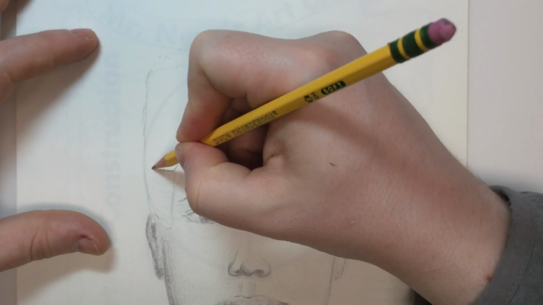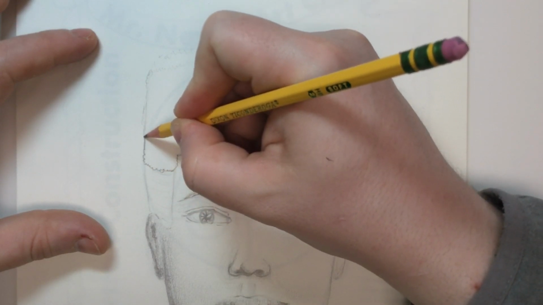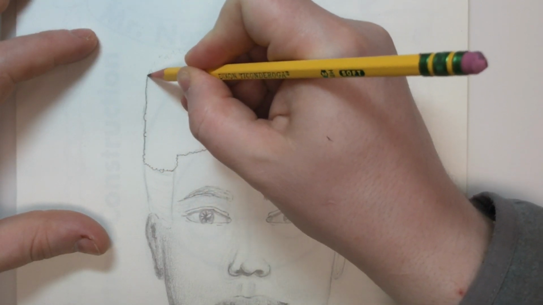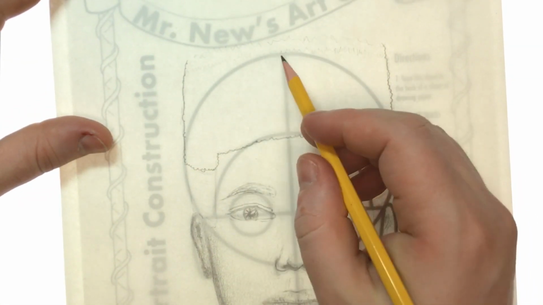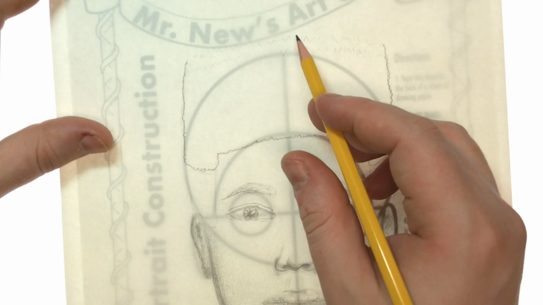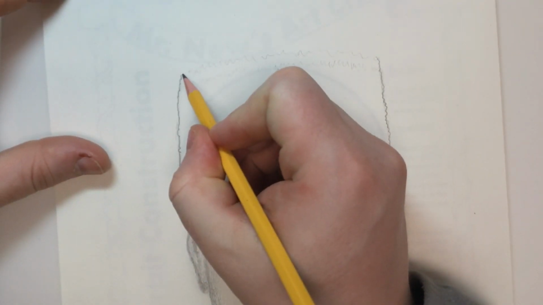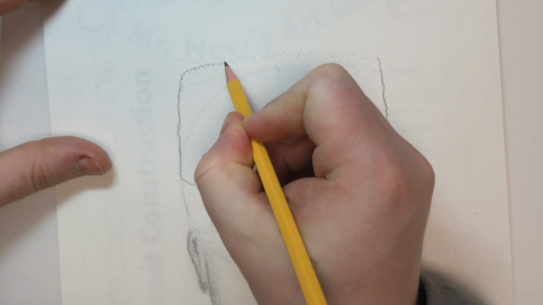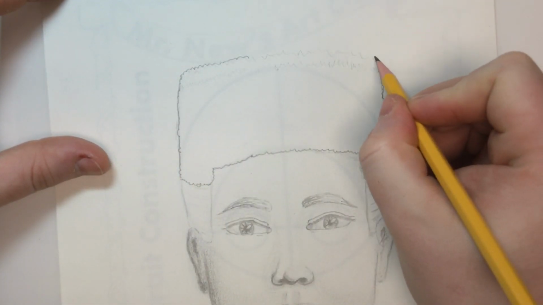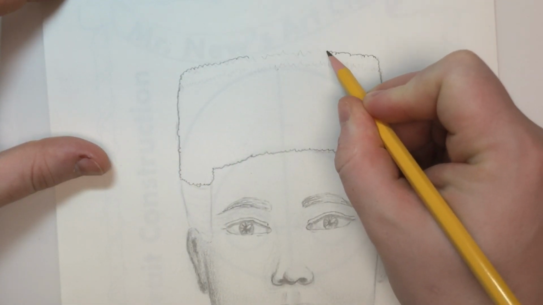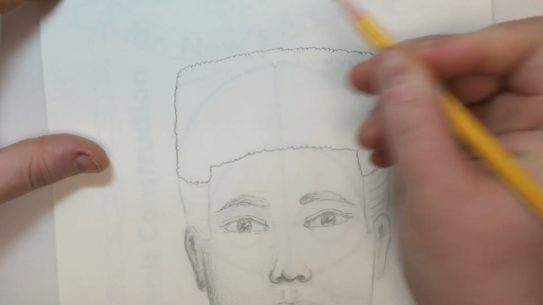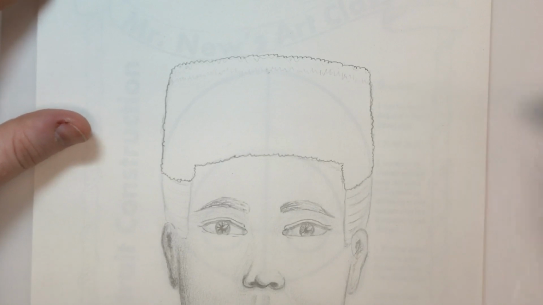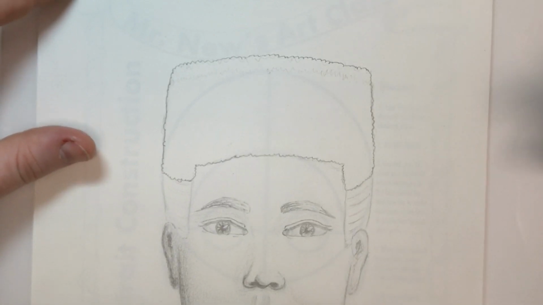And when it reaches the top, notice that I've given it some space between the top of the cranium and the top of the hairstyle, because the hair may be sticking up a bit. And I'm going to use this bumpy kind of line to give that indication that it is curly hair.